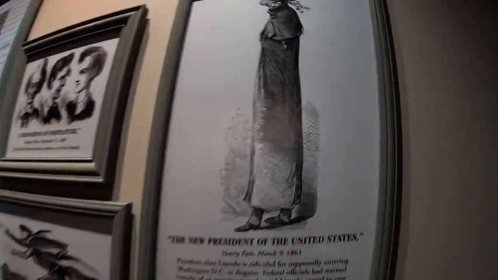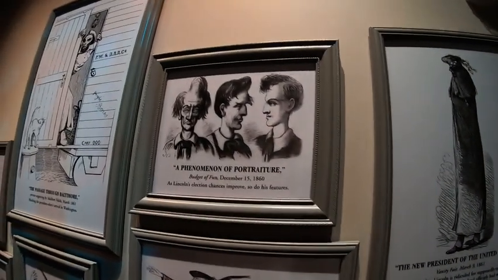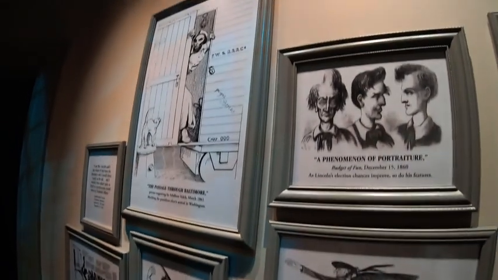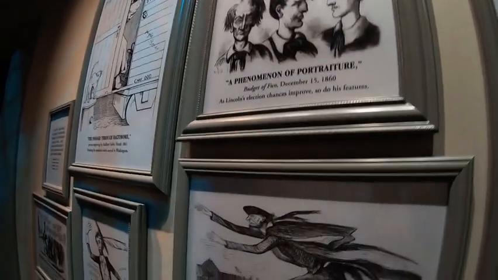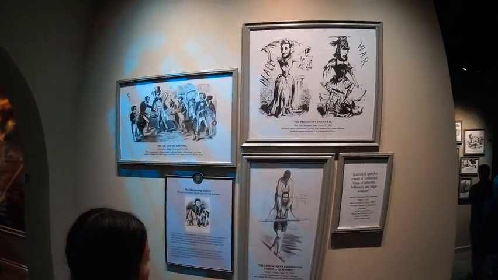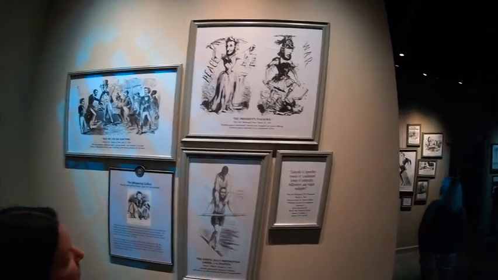Alright guys, these are some political cartoons of the era. President Lincoln. And some of them were not so nice to him. Alright. You can see when you guys come in, you're going to be able to see all these replicas of the political cartoons of the era.